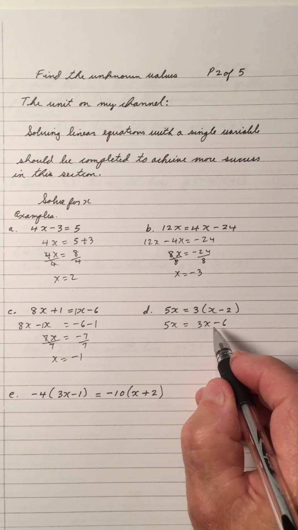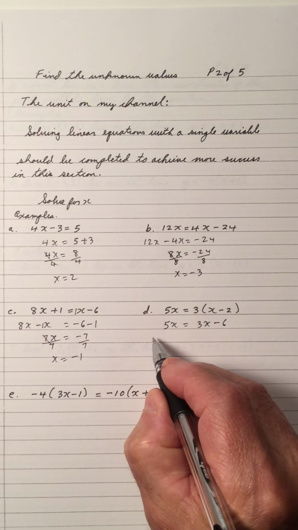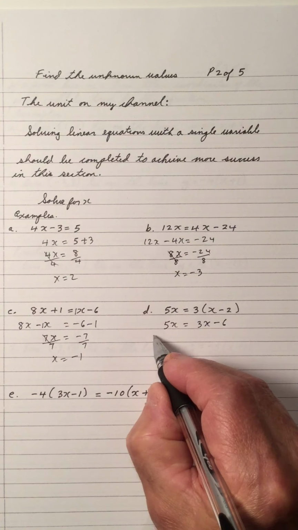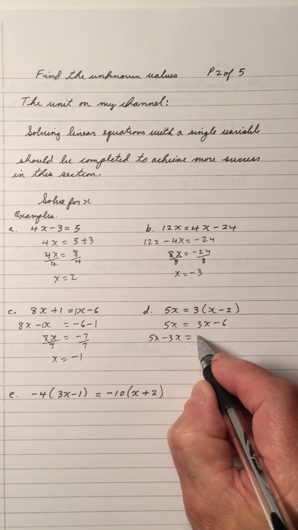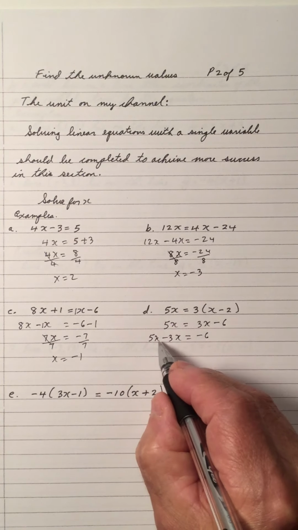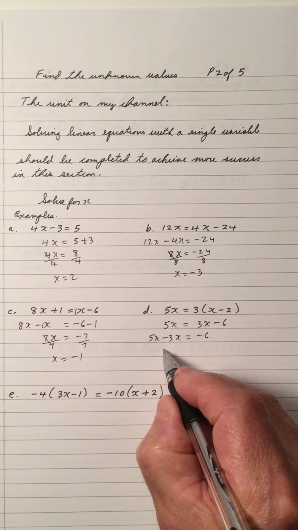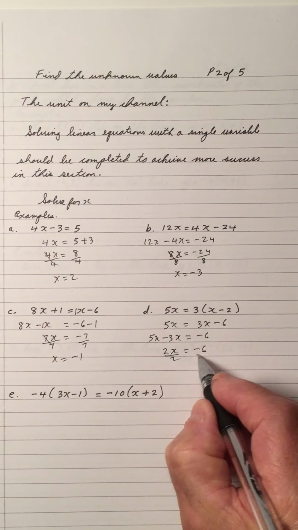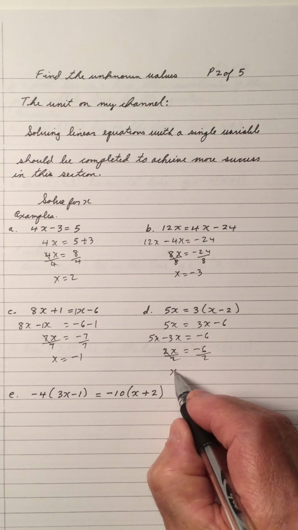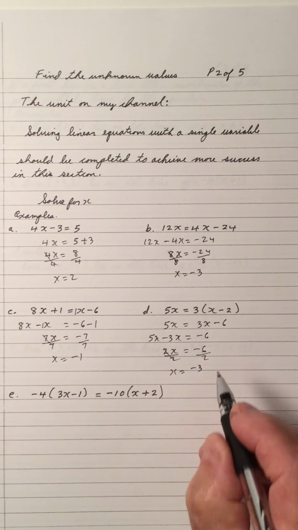After the brackets are removed, then we have x's on the left and constants on the right, the numbers. So 5x minus 3x equals negative 6. And 5 minus 3 is 2x. Negative 6 divided by 2 on each side, cancels out. So I get a negative 3.